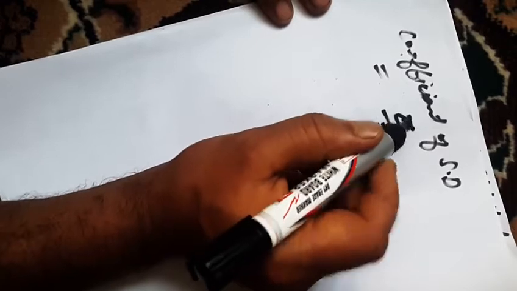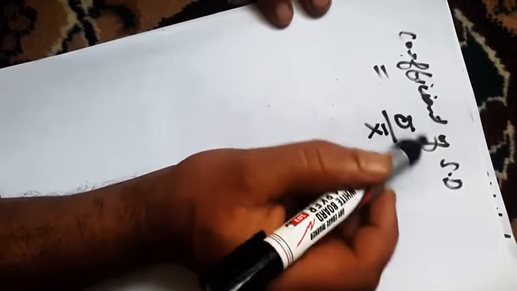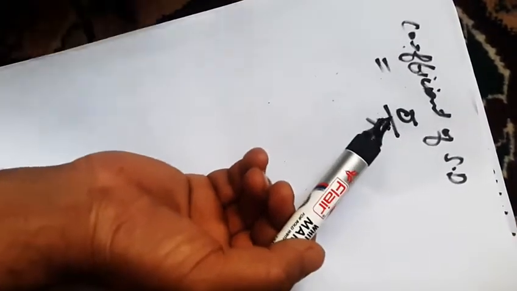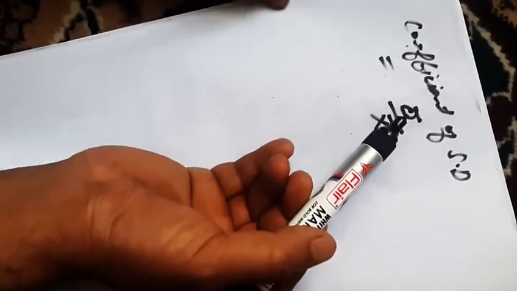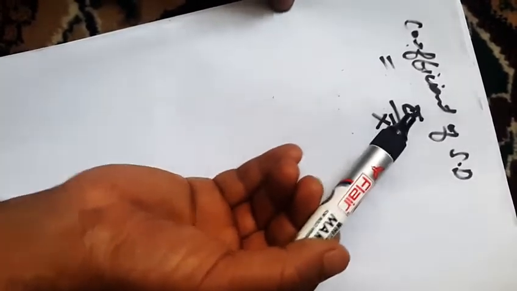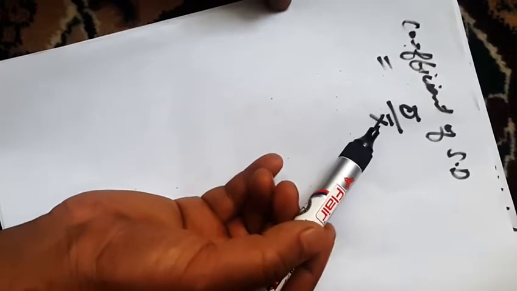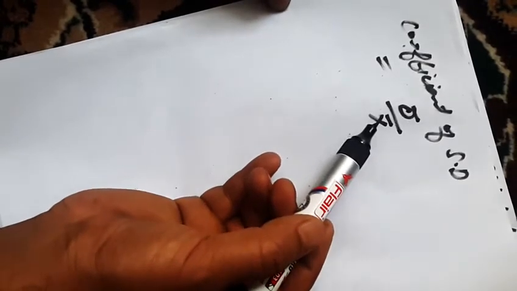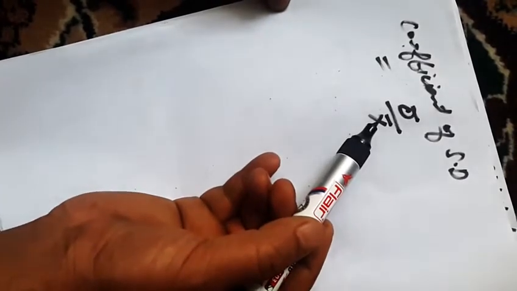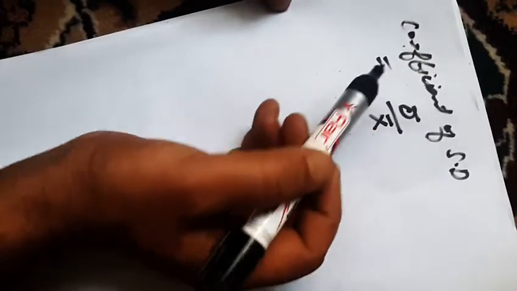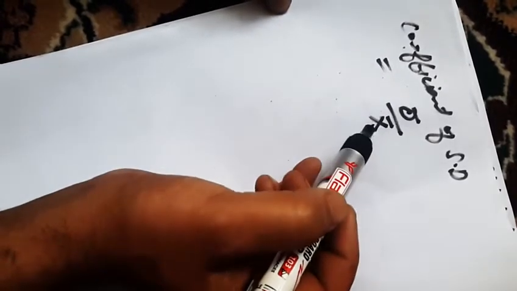So simply, if we have to calculate the coefficient of standard deviation, we first have to calculate the standard deviation. Whether the series is individual or discrete, you know how to calculate the standard deviation, and you also know how to calculate the mean in case of individual, discrete and continuous series. So this is the formula for calculating the coefficient of standard deviation.